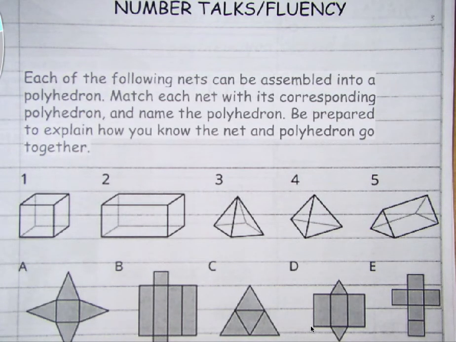Which does number 1 go with? Number 1 goes with E. That is correct. If you take number 1 and unfold it, it would look like E. And number 2, we specifically looked at in class. Number 2 is B. Now, 3, 4, and 5, a little bit more difficult.